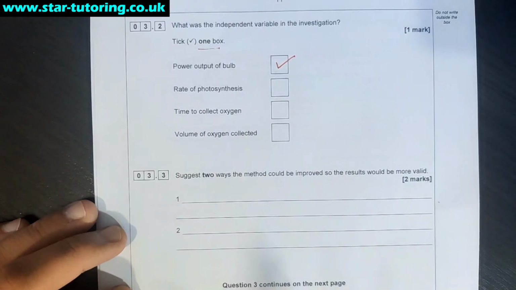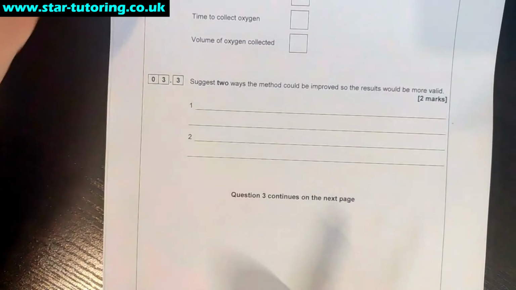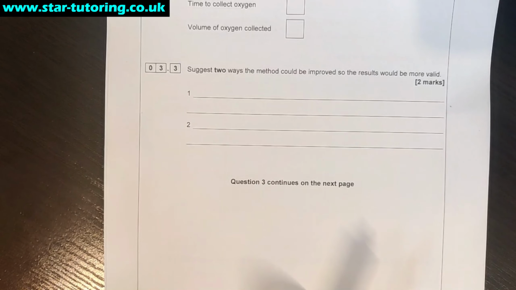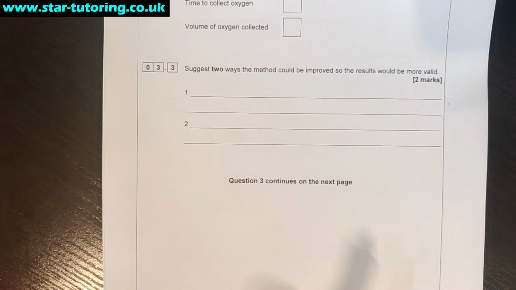Okay, then we go to question 3.3. Suggest 2 ways the method could be improved so that the results would be more valid. Now there's a number of things that you can mention over here. One of them is that you can repeat the experiment so you can calculate the mean, and that way you can eliminate any anomalies.